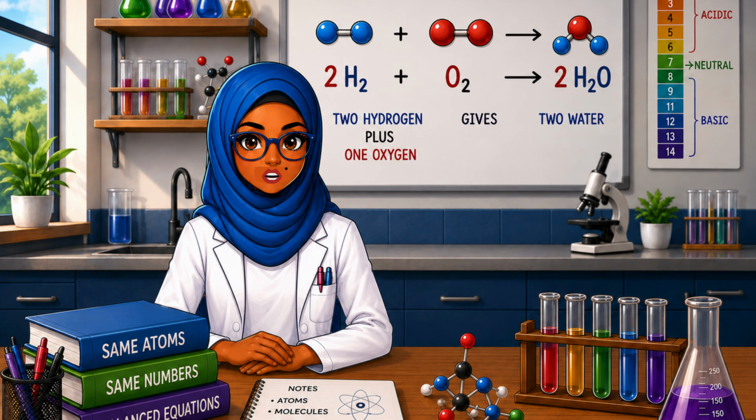Okay, now let's recap what we have learned. Balancing equations is all about fairness. Same atoms, same numbers, both sides balanced.